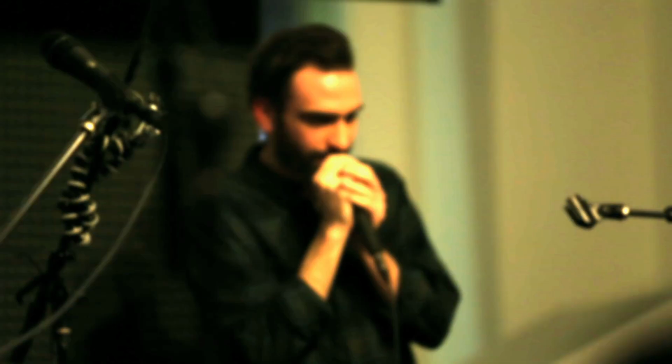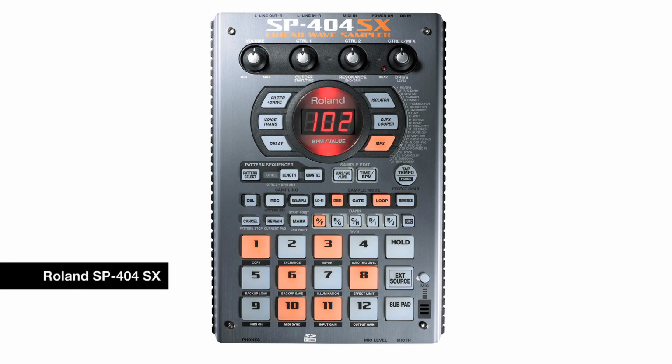I mostly make all of my beats using Ableton Live. And this machine that I have in front of me is called an SP404SX. It's called a linear wave sampler made by Roland. And it's kind of an older machine.